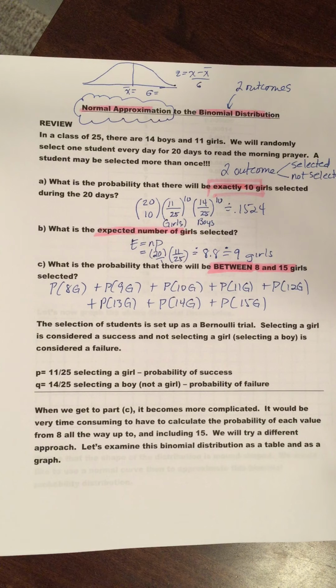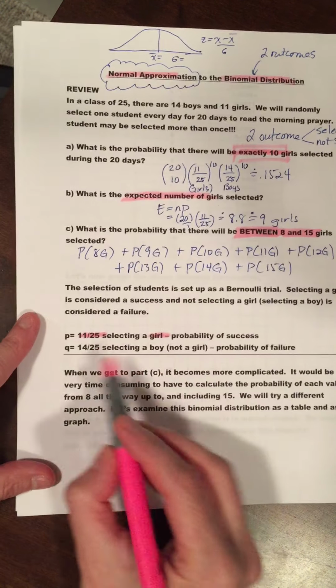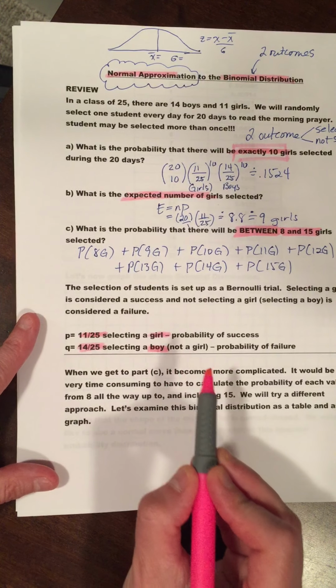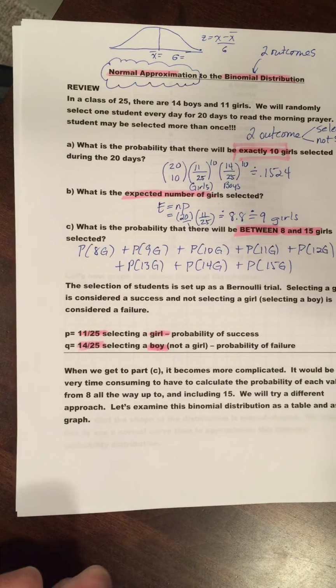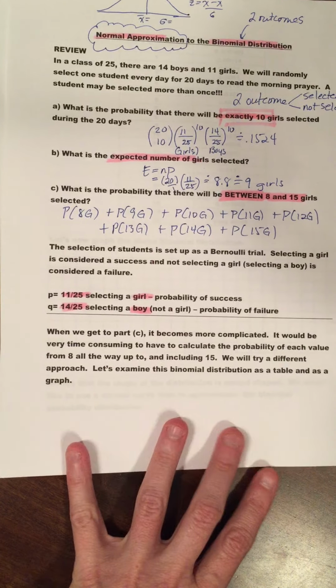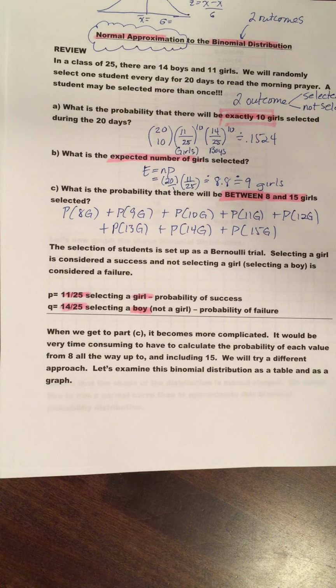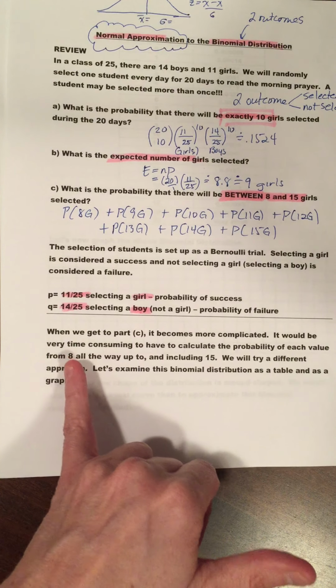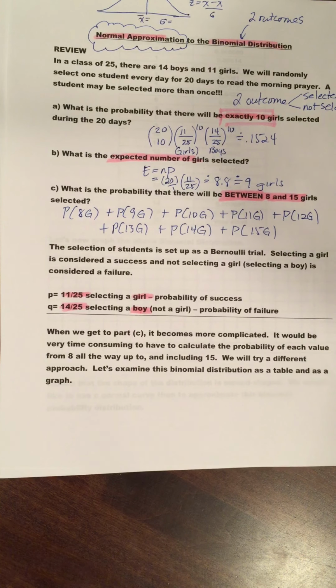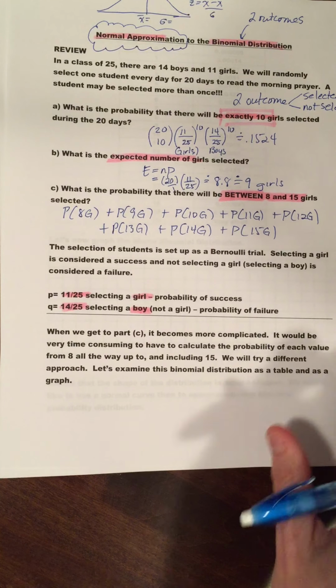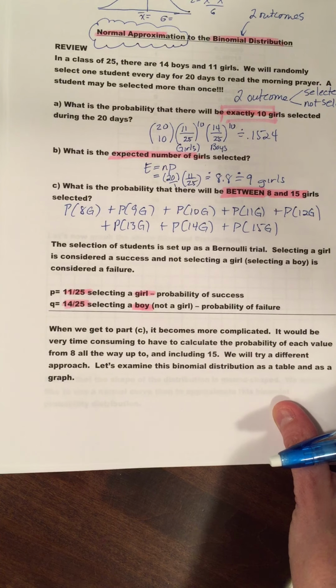So let's look at a little bit more information before we get into how we do it. The selection of students is set up as a Bernoulli trial. Selecting a girl is considered a success, and not selecting a girl, or selecting a boy, is considered a failure. The probability of success is 11 out of 25. The probability of failure is 14 out of 25. When we get to part C, it becomes a little bit more complicated. It'd be really time consuming to calculate from the probability of 8 all the way to the probability of 15. So what we're going to do is come up with a different technique. Fantastic. Let's flip.